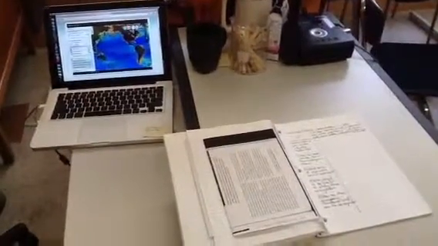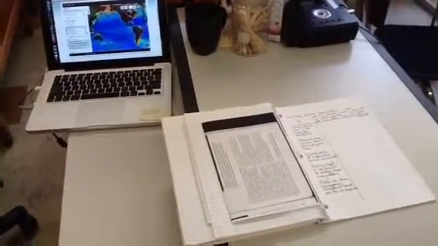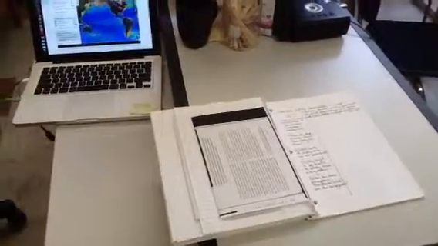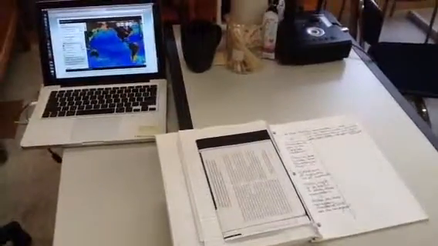So that's basically the plan for Wednesday, and if I have you come in the morning on Thursday, that's what you'll be doing with my 5th period class as well.